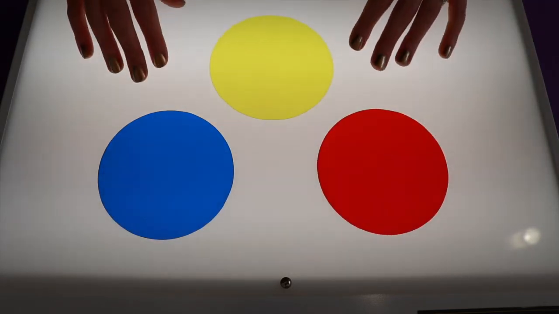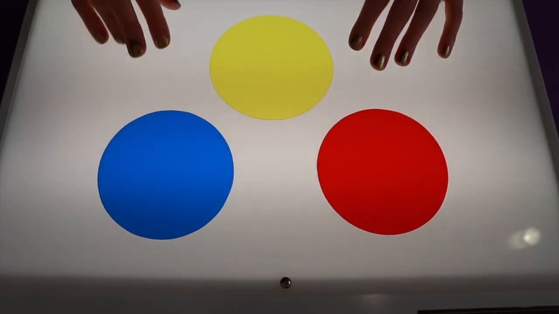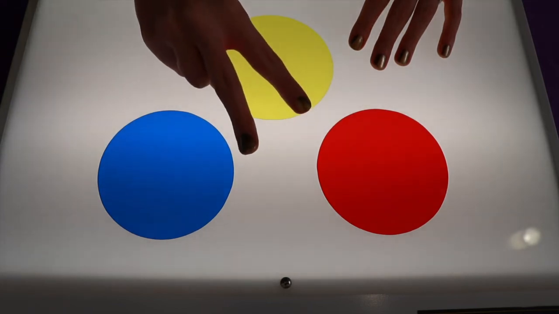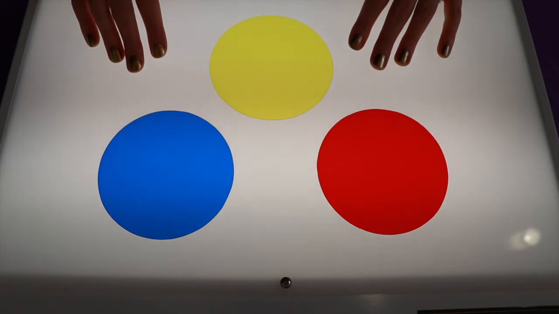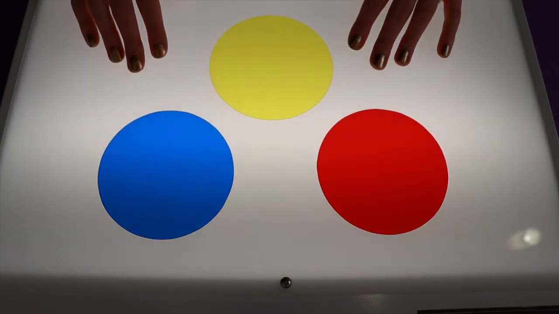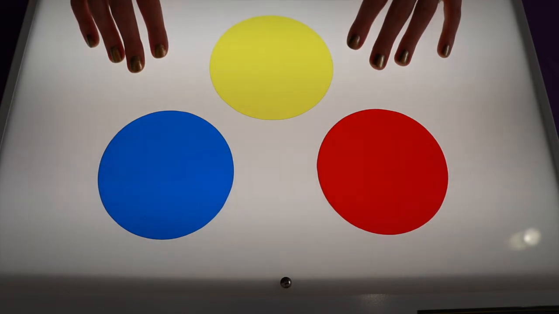Purple, green, and orange are all known as secondary colors because each one is a color you can make by mixing two primary colors. Normally, we would mix the paints together on a palette and then use that new color on the canvas.